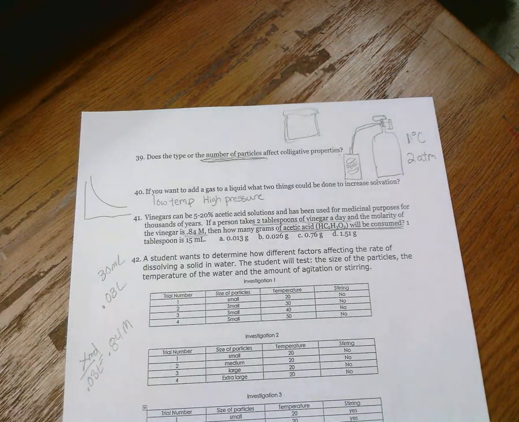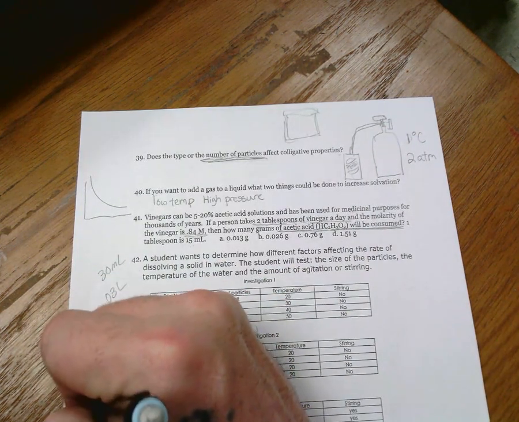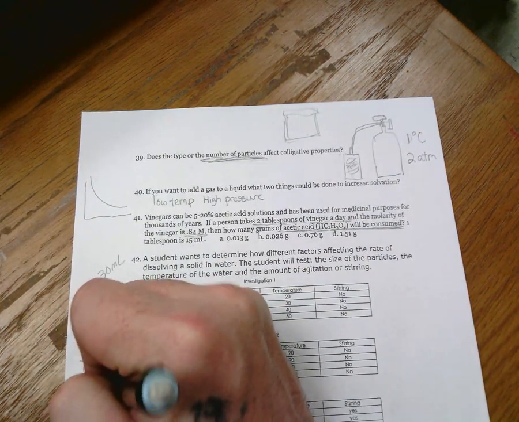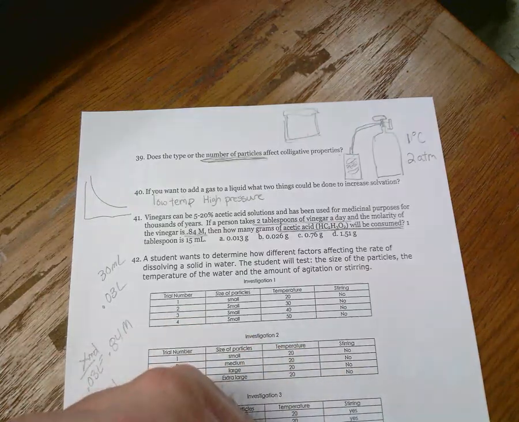So X is 0.3 times 0.84 equals 0.252 moles. And then I got to convert moles to grams.